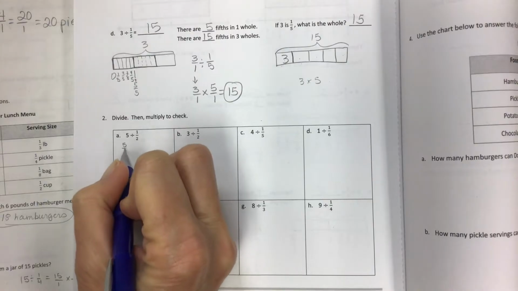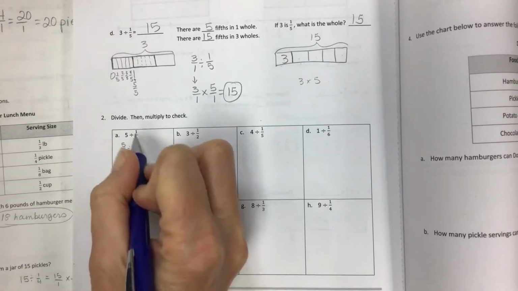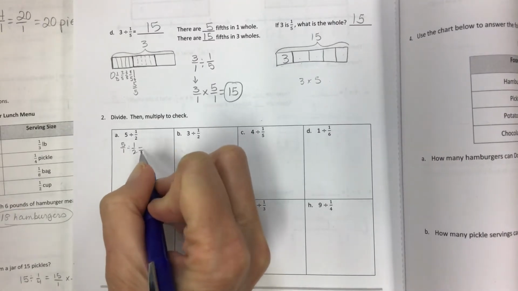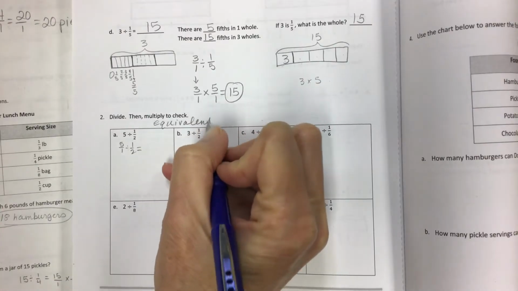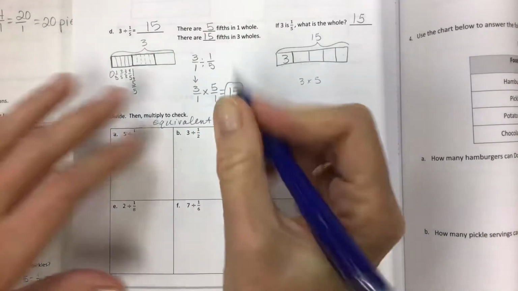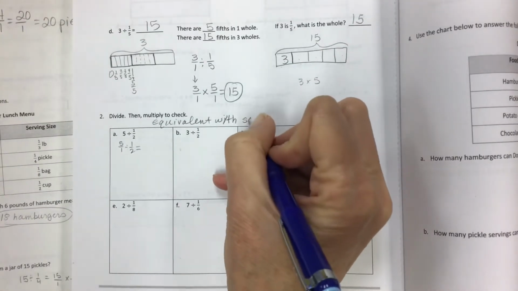So if I have 5/1 and I'm going to divide it by 1/2, like it says right here, I have to have an equivalent with, sorry, my abbreviation, with the same denominator.